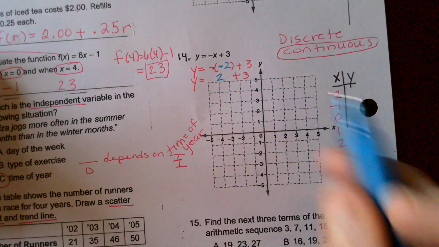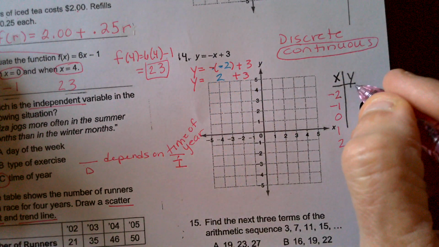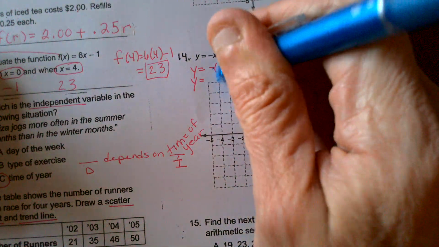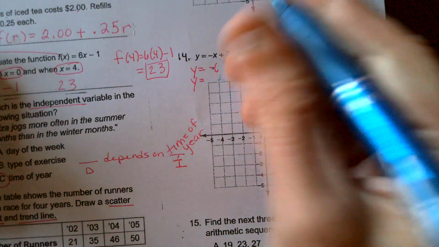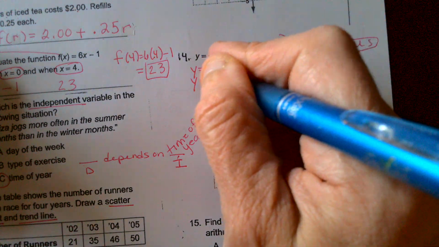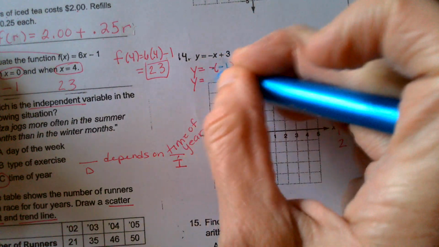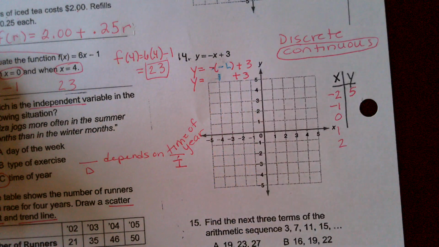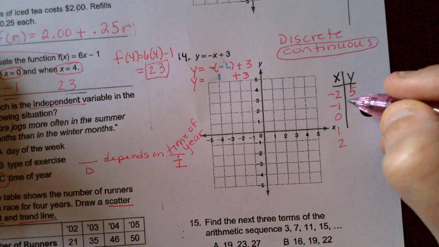And then you get 2 plus 3, and that is 5. Then we're going to put a -1 in there. Negative times -1 is a +1. 1 plus 3 is 4.